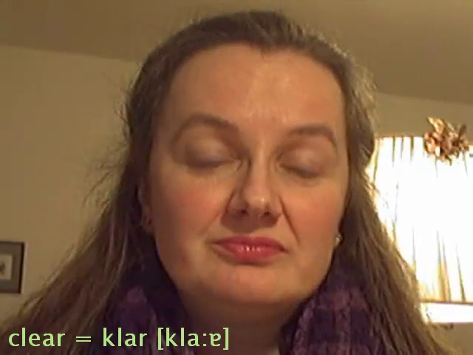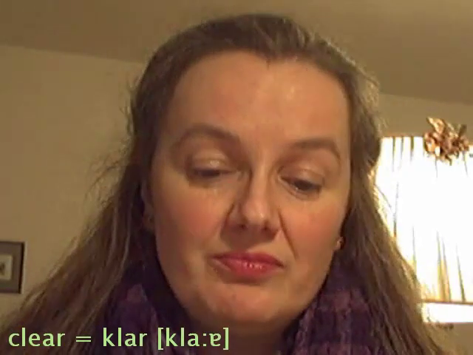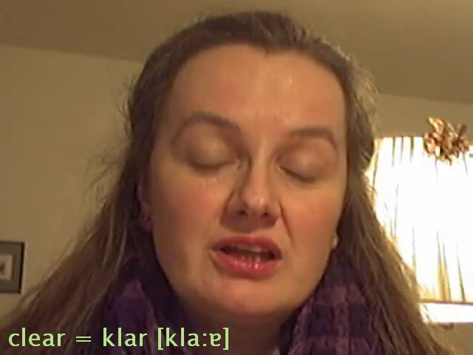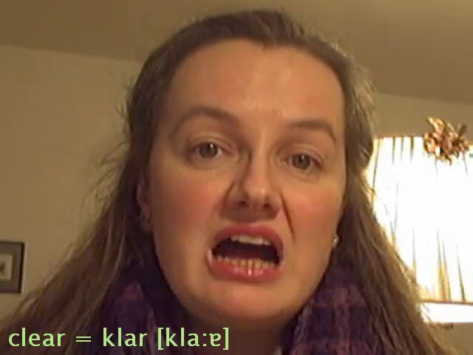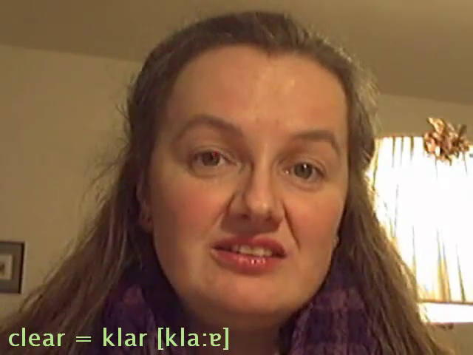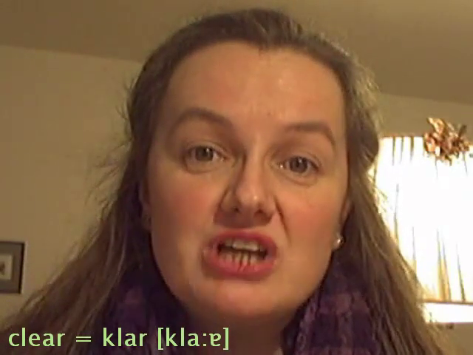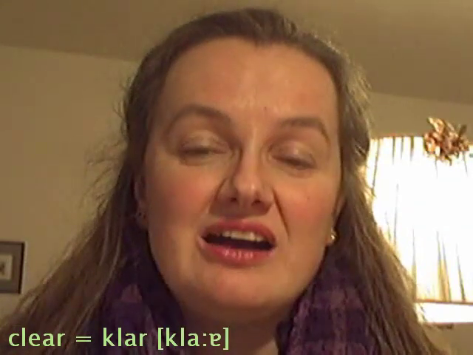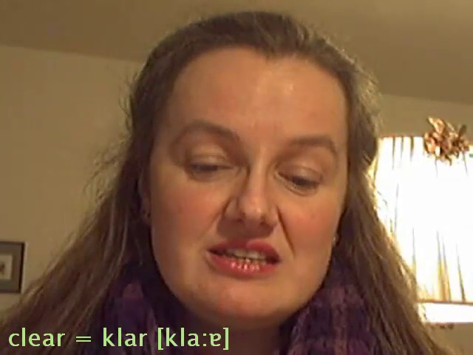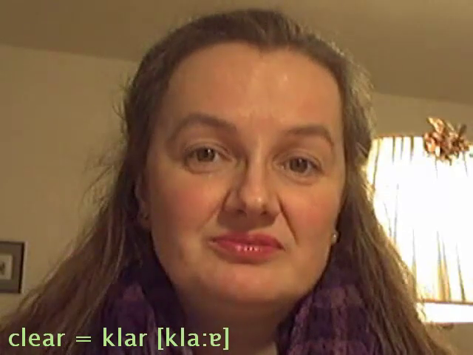We can have A and R at the end of a word, as in the German word for clear, and in German this is klar. Klar. So we have an open R sound first, and then we have the reduced R following this open R, and this is klar.